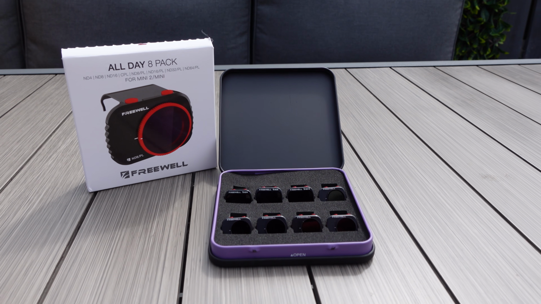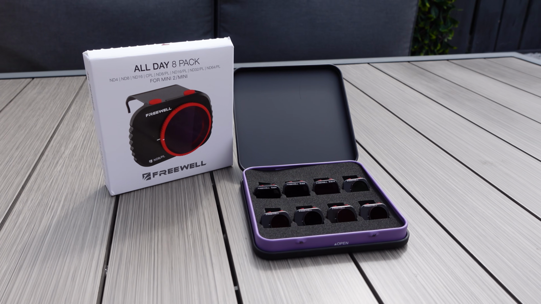Let's say you're out on a sunny day, you have forgotten your ND filters, so you've overexposed. You should never do that. You should always have ND filters, and if you need to get a set, there's a link down below. But that being said, there are scenarios sometimes where you accidentally overexpose a photo.